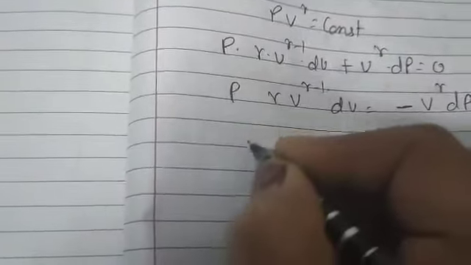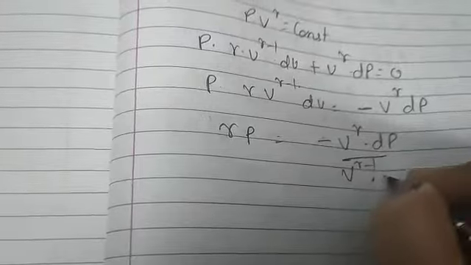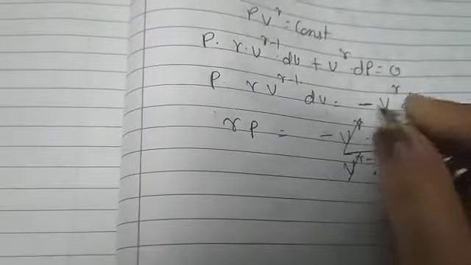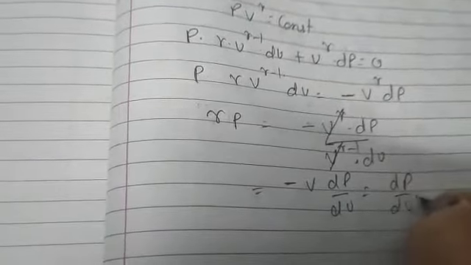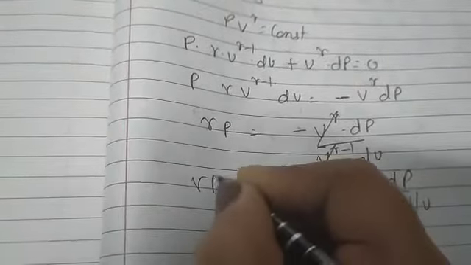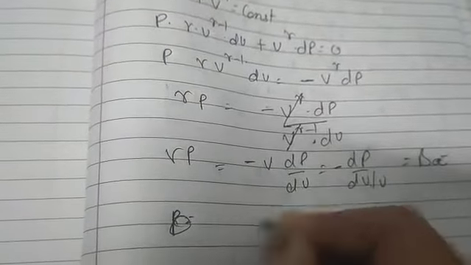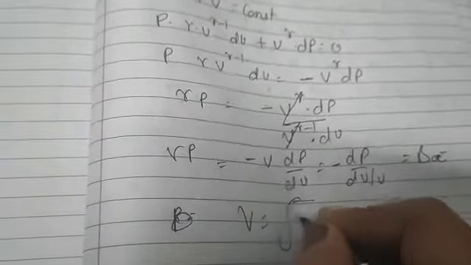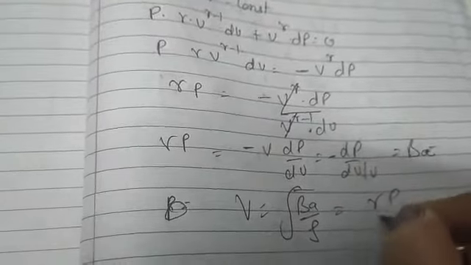Now simplifying, gamma P is equal to minus V raised to power gamma dP divided by V raised to power gamma minus 1 into dV. Gamma V raised to gamma minus 1 cancels, so V goes up. This is minus V dP by dV, which is gamma P, equal to BA. So in this case, with the Laplace correction, we put V is equal to root of gamma P by rho.